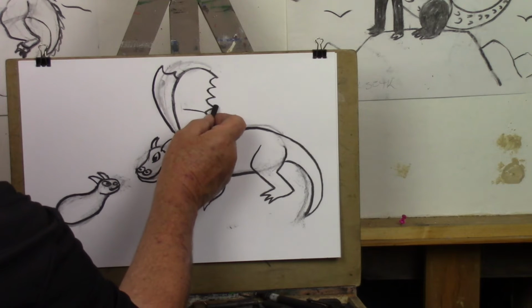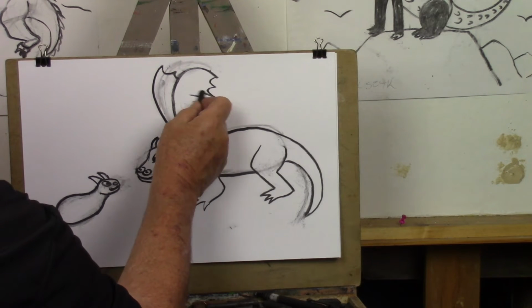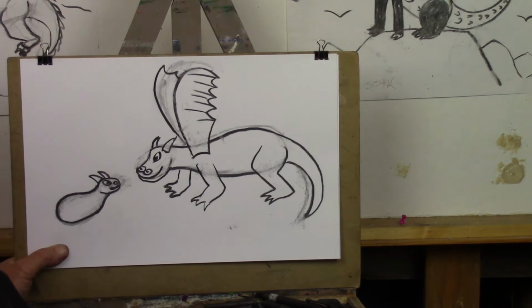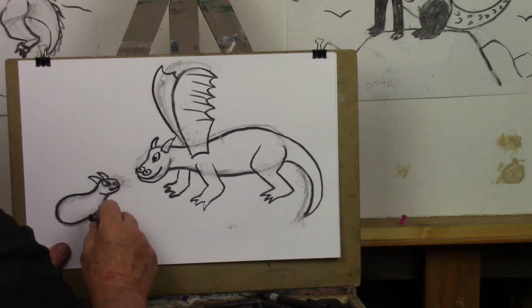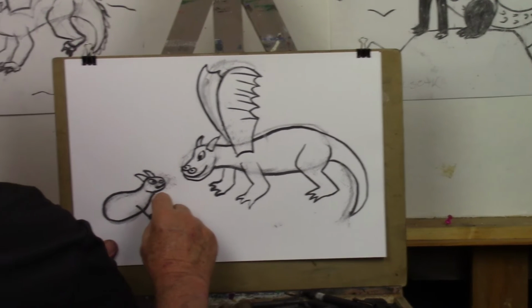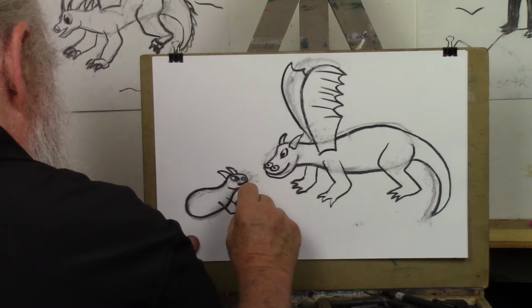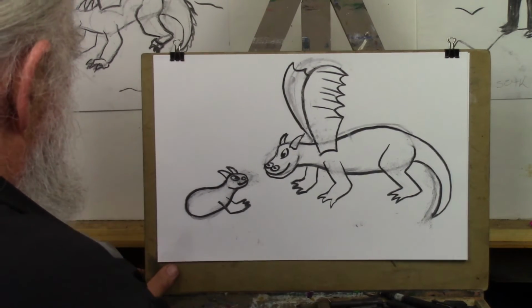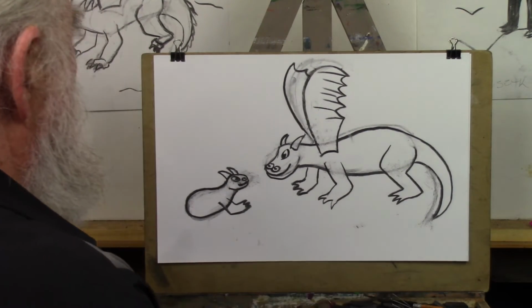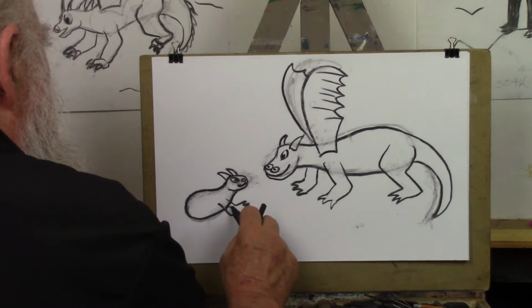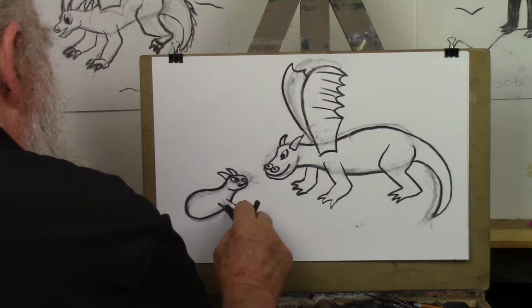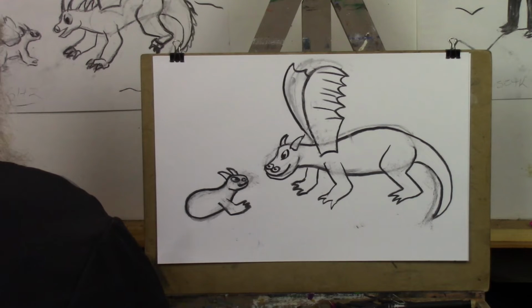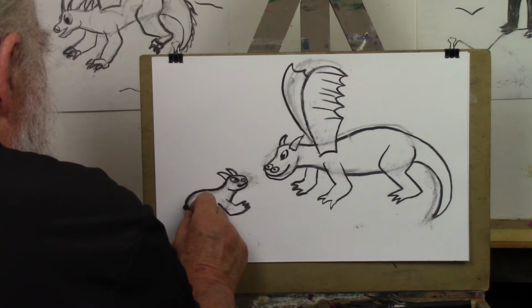Okay. Now, little baby, let's get you some legs. And remember the back leg.